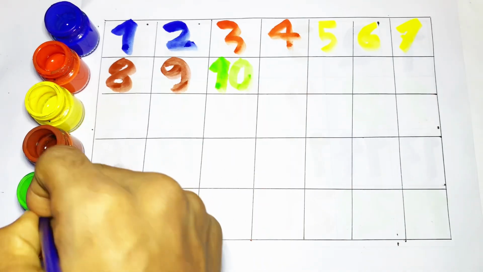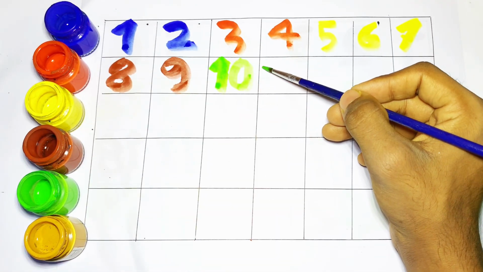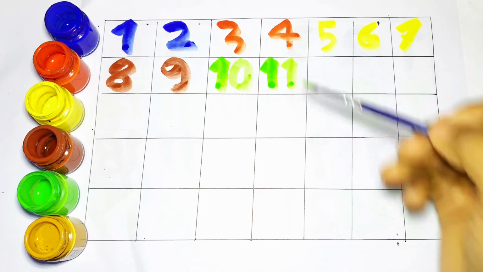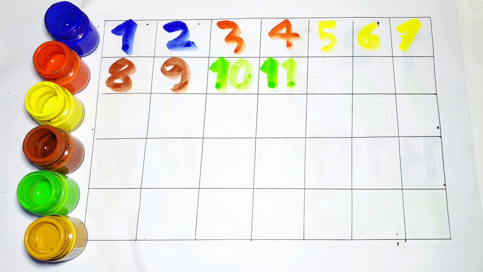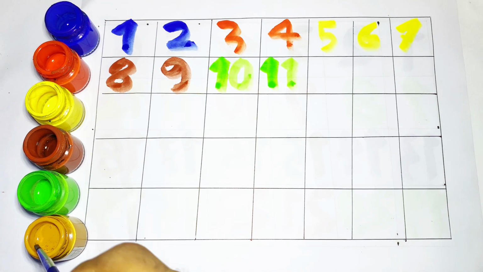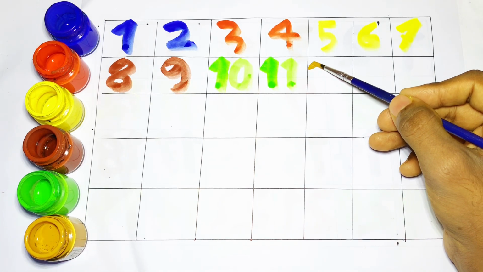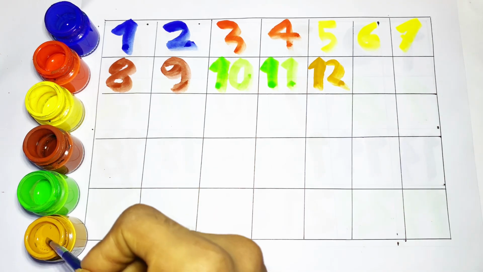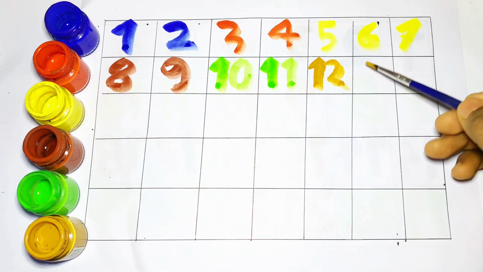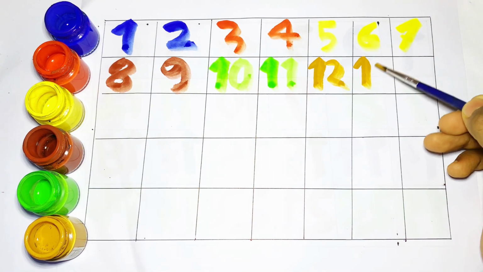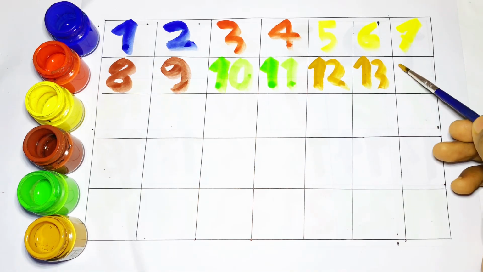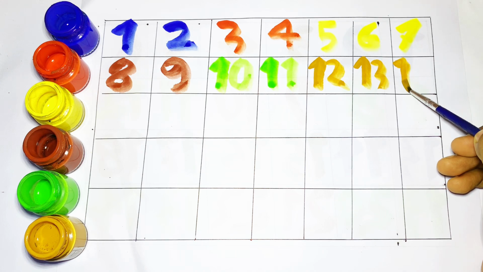Kids, again use green color and draw 11. The number 11. Kids, next 12. The number 12, and use yellow ochre color. Yellow ochre color. Kids, again use yellow ochre color and draw 13. The number 13. Kids, again use yellow ochre color and draw 14. The number 14.